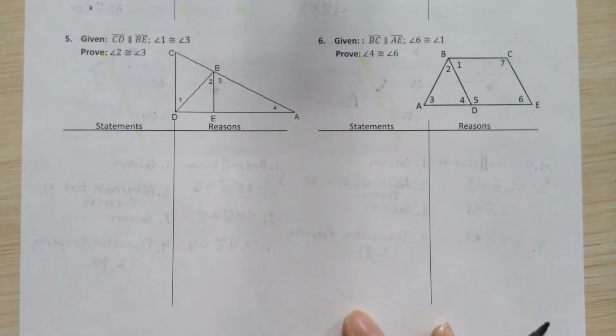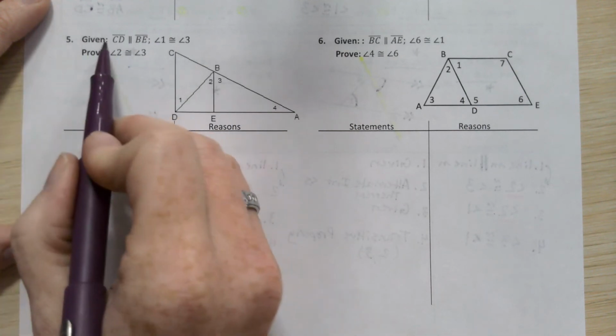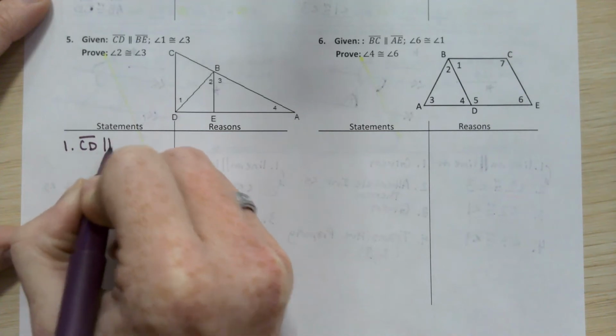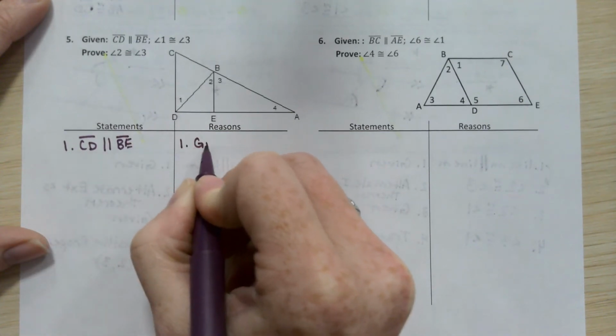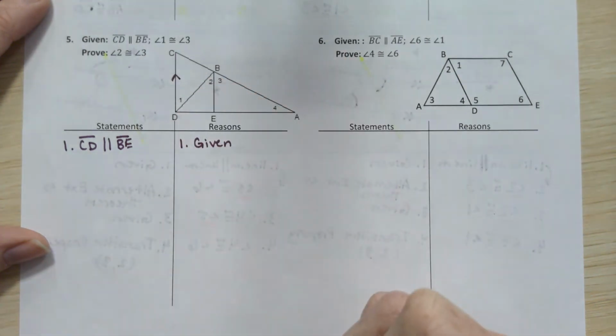All right, 2 more proofs to finish out today's notes. In this last one, it looks like the picture is a little bit different, but we're still dealing with some parallel line segments this time instead of full lines, which is why that looks a little bit different. But segment CD is parallel to segment BE.